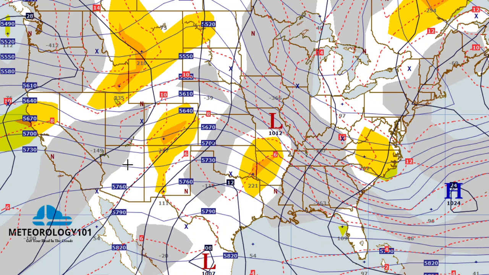Where do we have that? Let's go back. We'll go to the 300. Look at our jet. We'll pull a thickness chart too, and that's going to give us an idea of where our jet stream is. But right now, vorticity over North Carolina, and if that stationary front comes down through North Carolina, we could get a low pressure system pop up over that too.